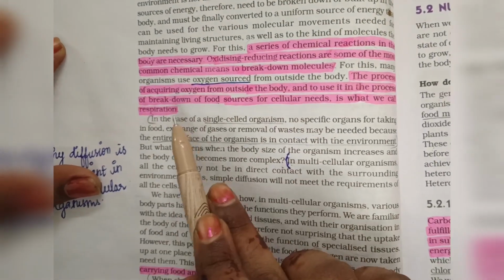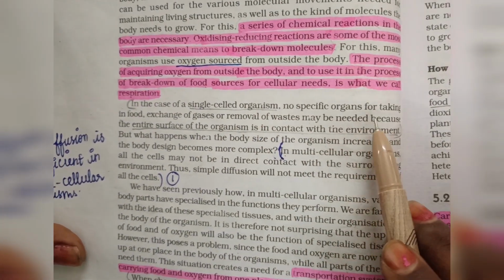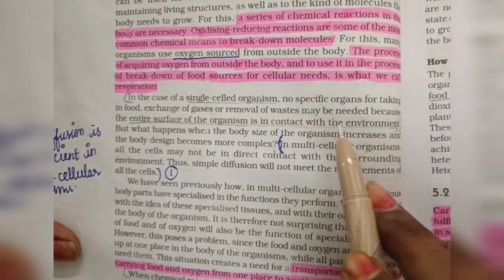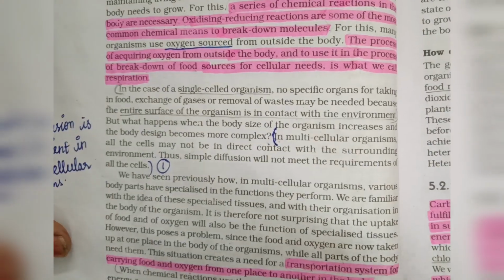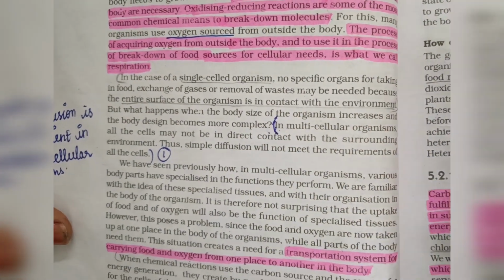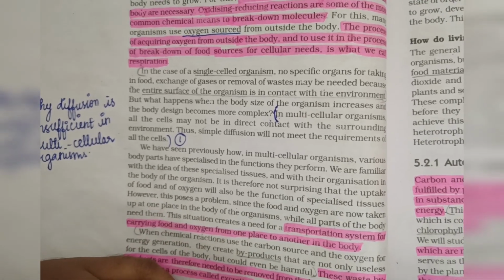Here they are given. In the case of single-celled organisms, no specific organs for taking in food, exchange of gases or removal of waste may be needed because the entire surface of the organism is in direct contact with the environment. You may have already studied about nutrition in amoeba in your previous classes.